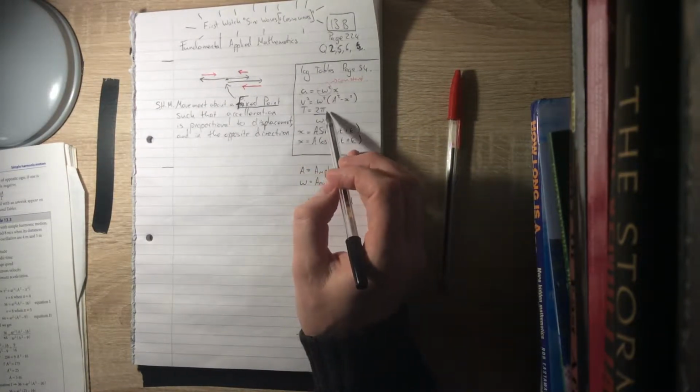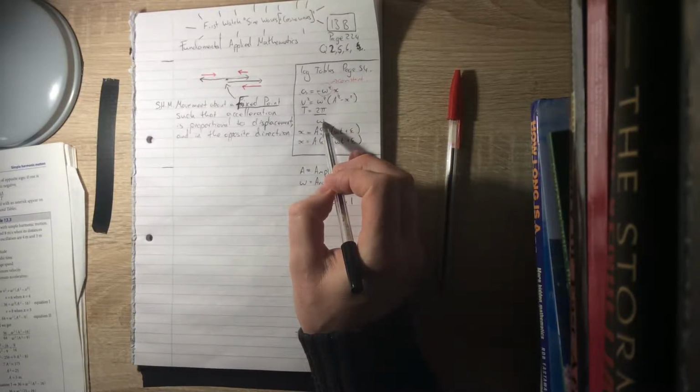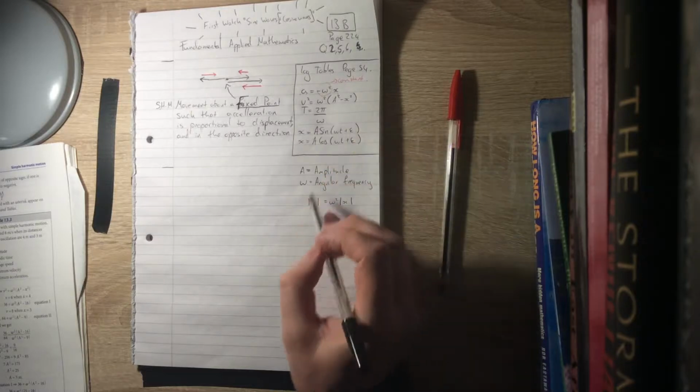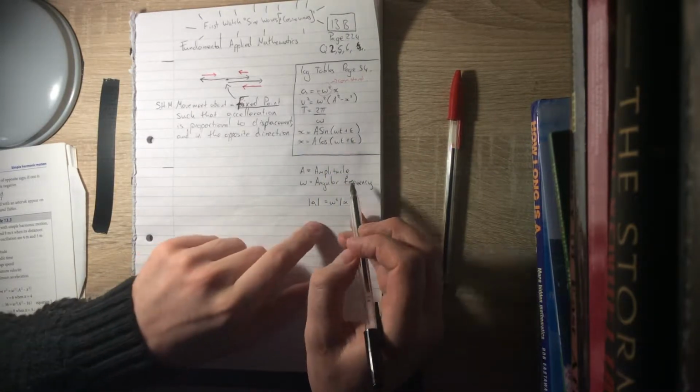The period is the same as in circular motion. It's 2 pi divided by the angular velocity. It was what it was in circular motion as measured in radians. Now it's called the angular frequency, okay? But again, they're very, very similar concepts.